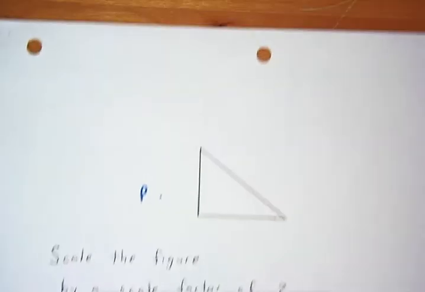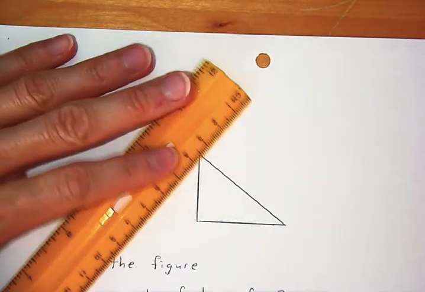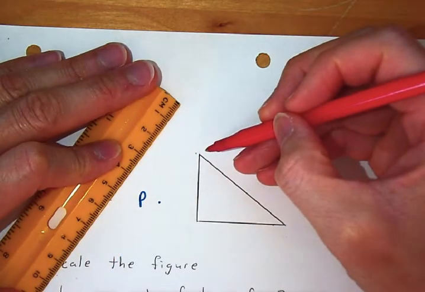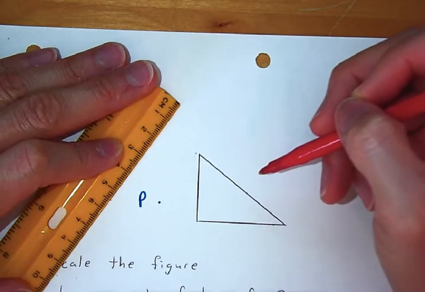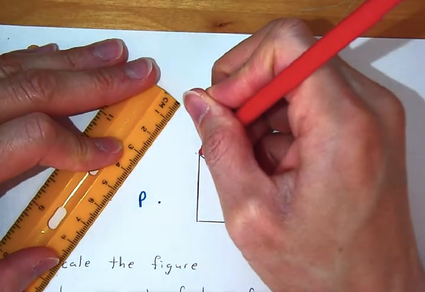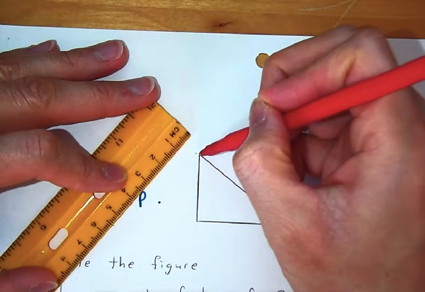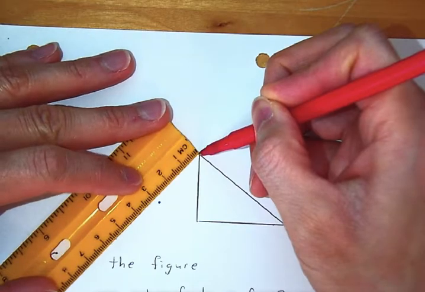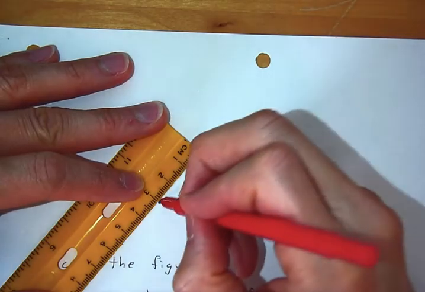Well, what we do is basically we're going to pick points on this triangle, and then we're going to scale those points compared to this point P. So I'm going to pick the 3 vertices of the triangle, and compared this vertex right here to this point P, it is 3 centimeters big.